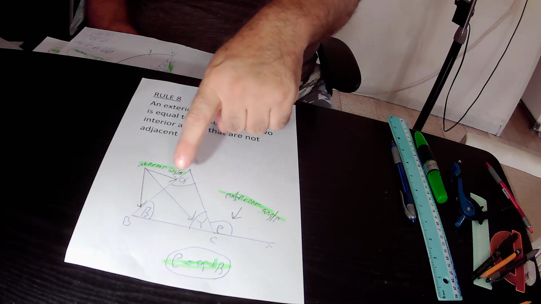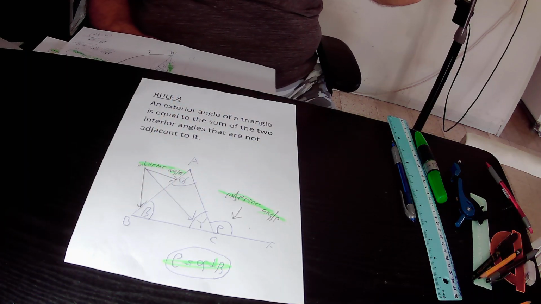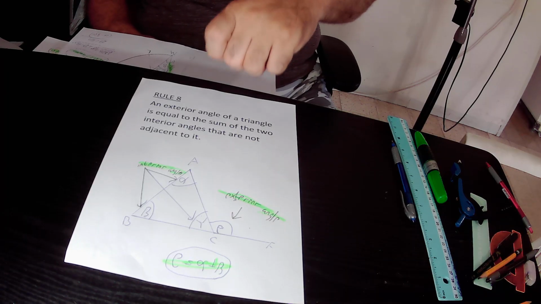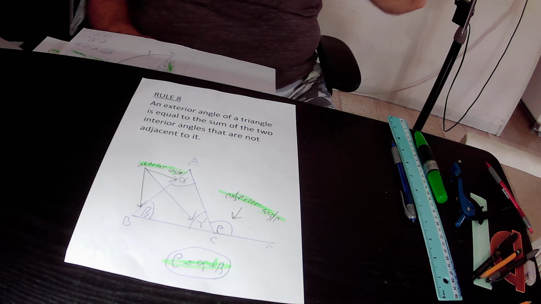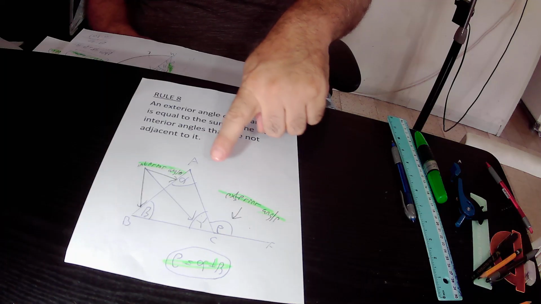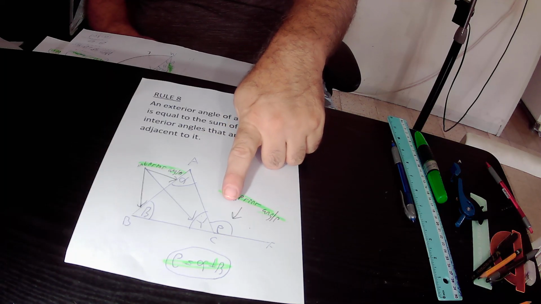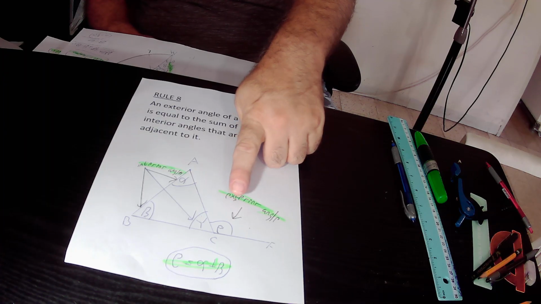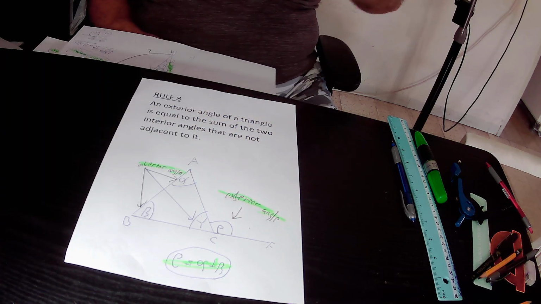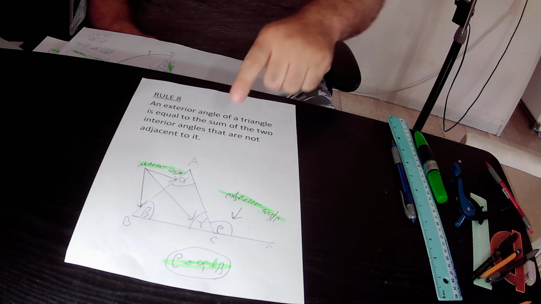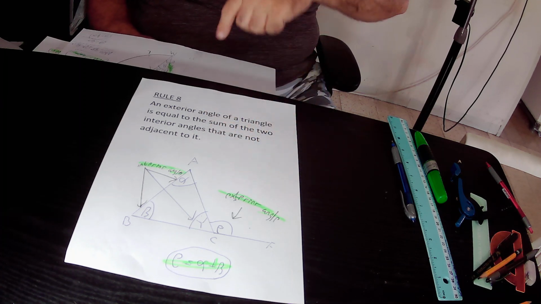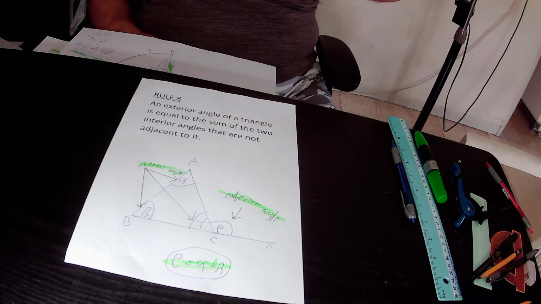Those three angles alpha and beta and gamma are defined as interior angles because they are located inside triangle ABC, while this is angle ACF, that is equal to E. Angle E is defined as an exterior angle because it is located outside triangle ABC. And according to this rule 8, the size of the angle E is equal to the sum of the two angles that are not adjacent to it.